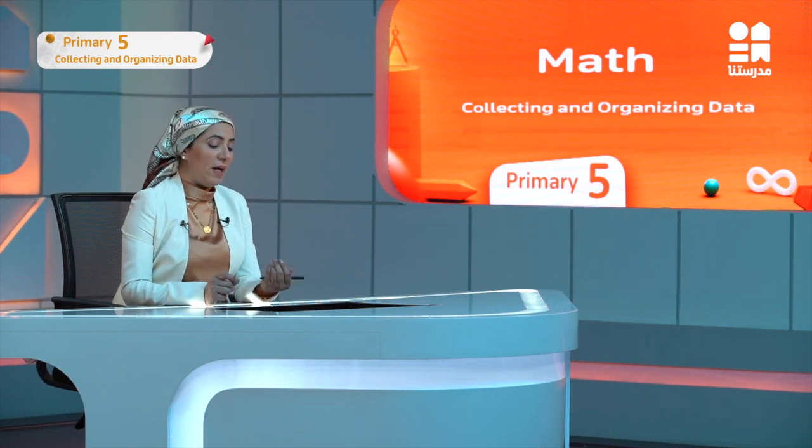For example, if I have 4 tallies, this means that I have 4 kids who like apples. So when I use the tallies only, this is a tally chart. When I add numbers to this tally, then this is called a frequency table.